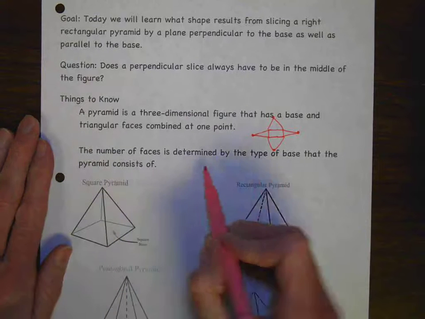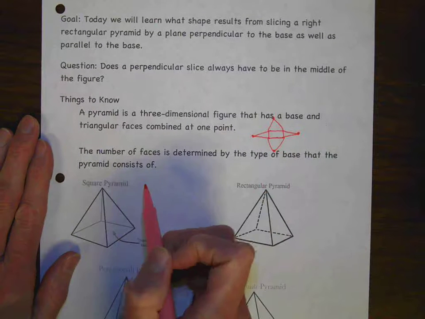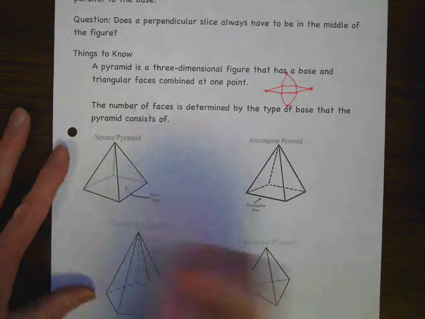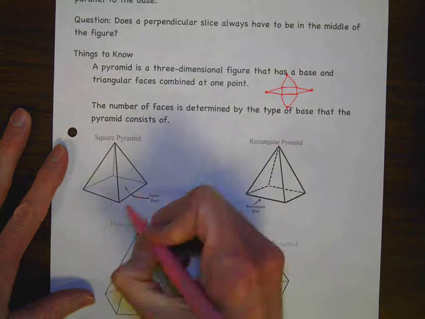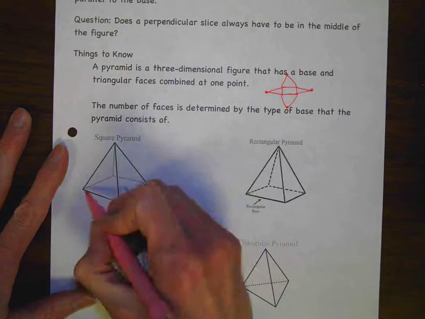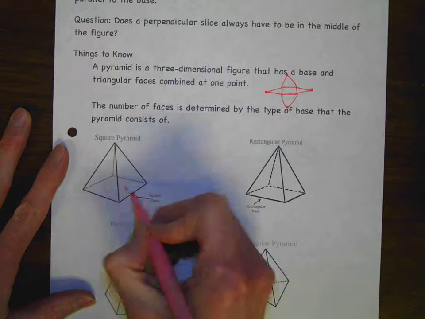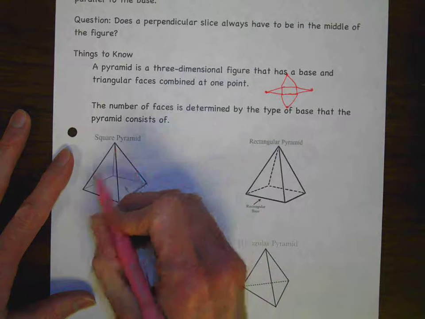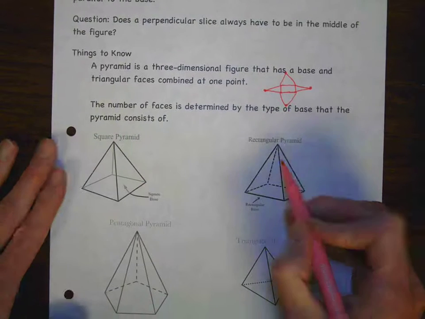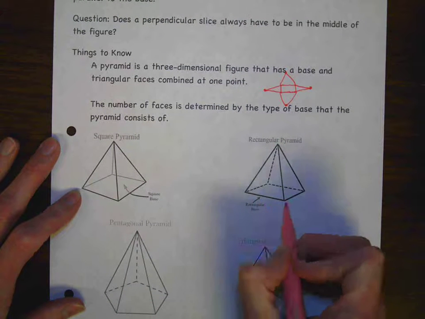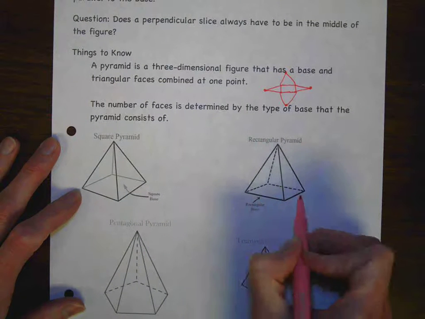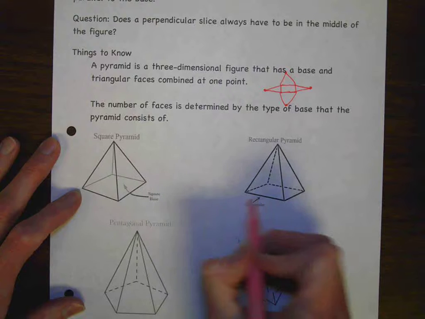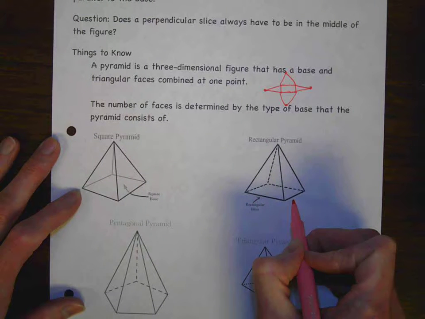The number of faces is determined by the type of base that the pyramid sits on, and that's very, very important to know. So this right here is a square pyramid, and what makes it a square pyramid is because there are 4 sides to the base. So 4 sides to the base is going to result in having 4 triangles that combine at that one point. Rectangular pyramid, same thing. It has 4 sides, but this side of your rectangle is longer than this side, so this triangle has a longer base, whereas this triangle has a shorter base.